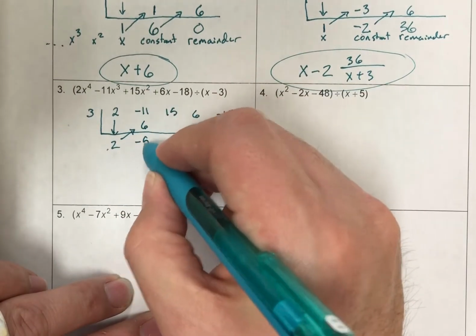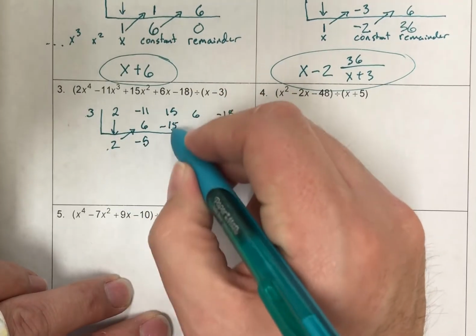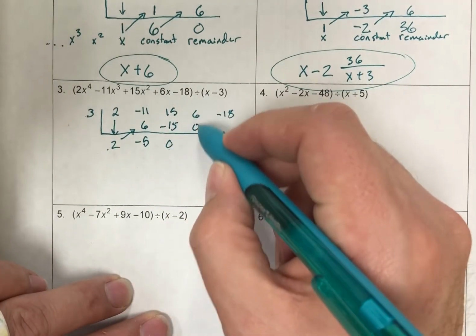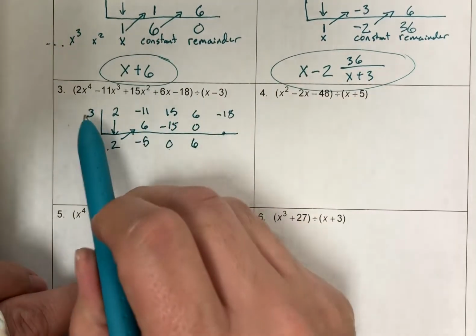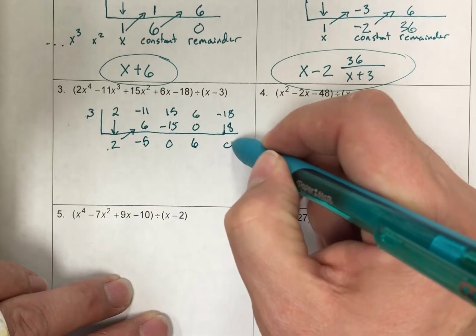Combine, -5. 3 times -5 is -15. Combine, 0. 3 times 0 is 0, combine 6. 3 times 6 is 18, combine 0.